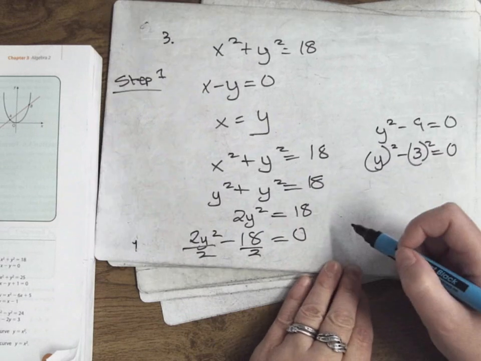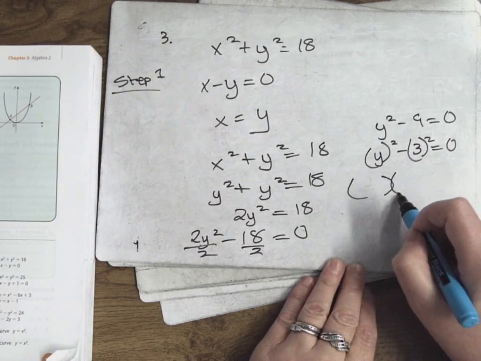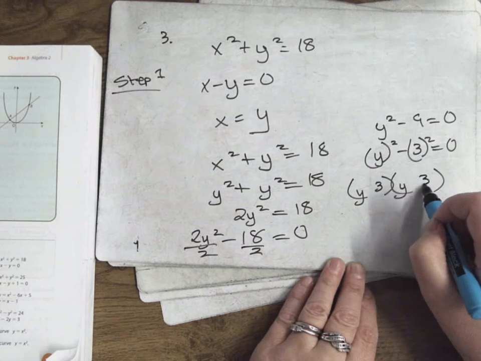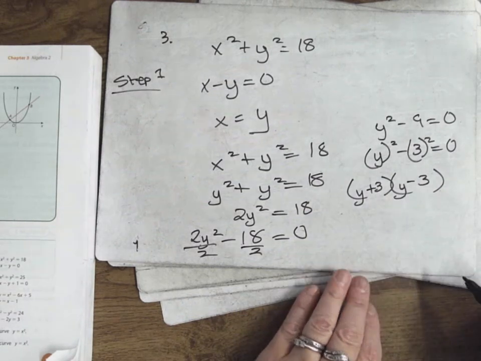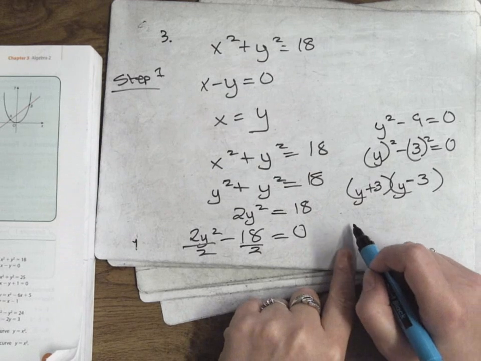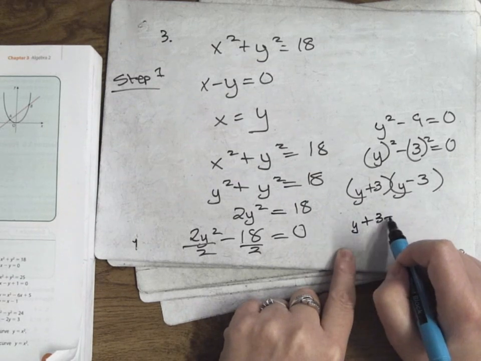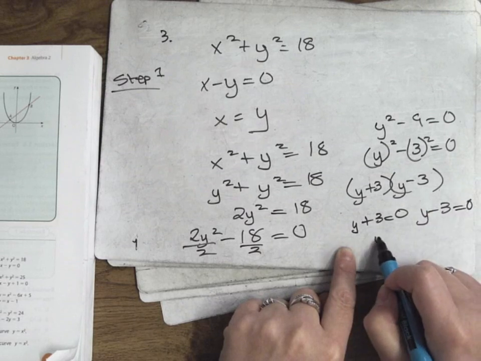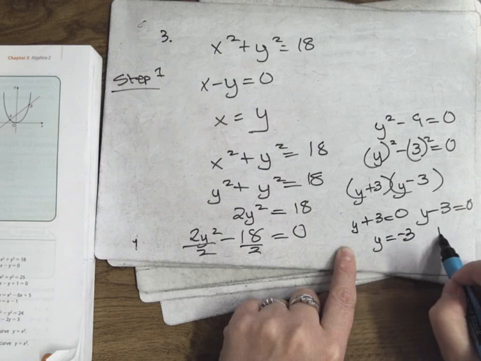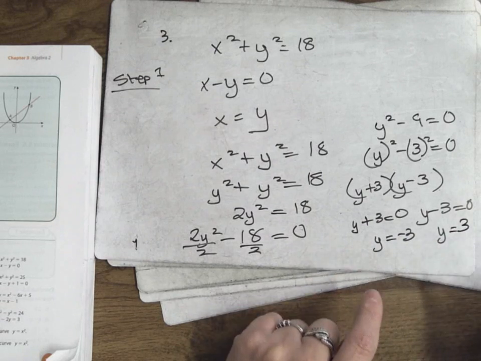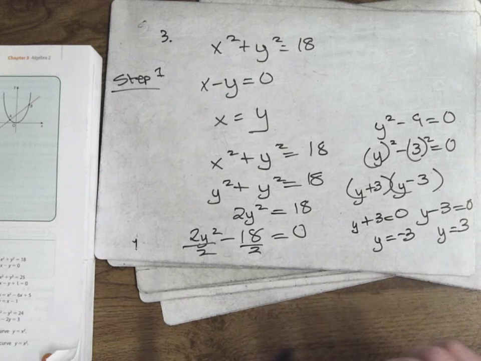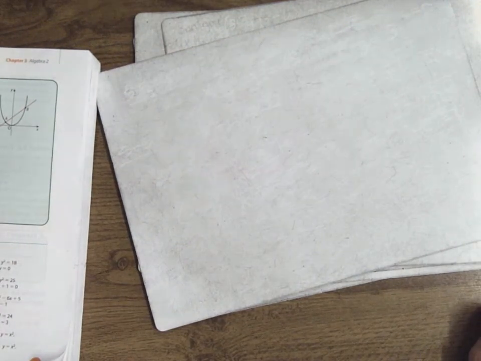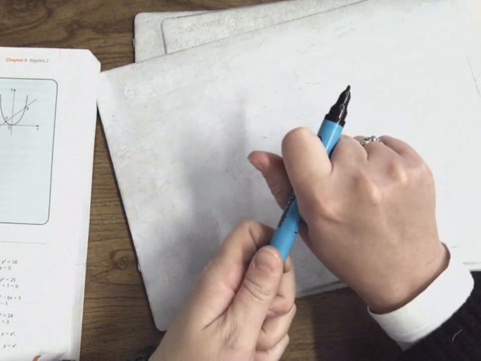Okay, so that's two sets of brackets, y and y, 3 and 3, a plus and a minus. That's the rules, isn't it? And then you let each bracket equal 0. So y plus 3 equals 0, and y minus 3 equals 0. So you end up with y equals minus 3 and y equals plus 3. And then for each y you have to get a what? A matching x. That's going to be some of your homework. If you didn't get it down, you're supposed to do it yourself.